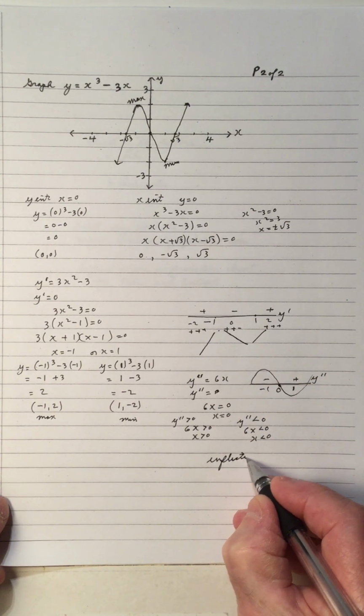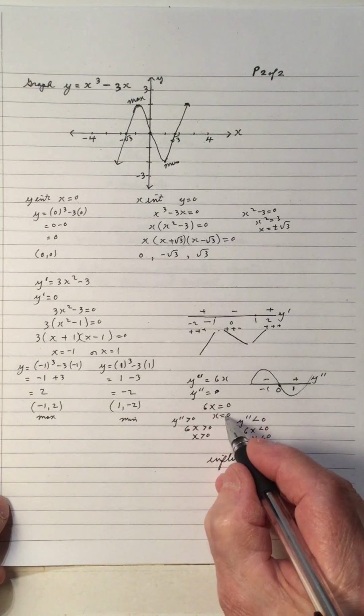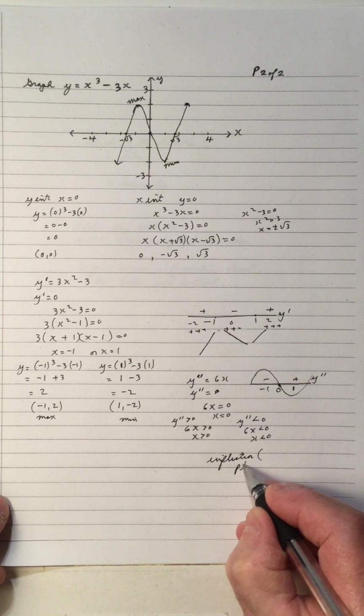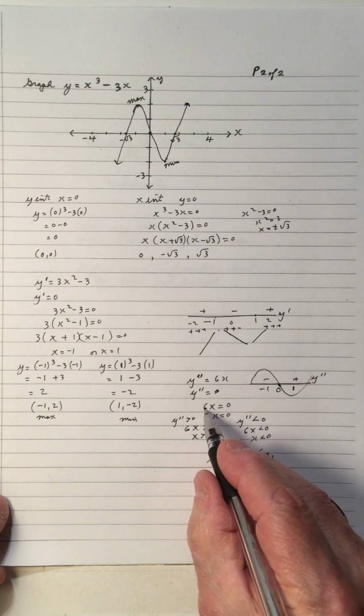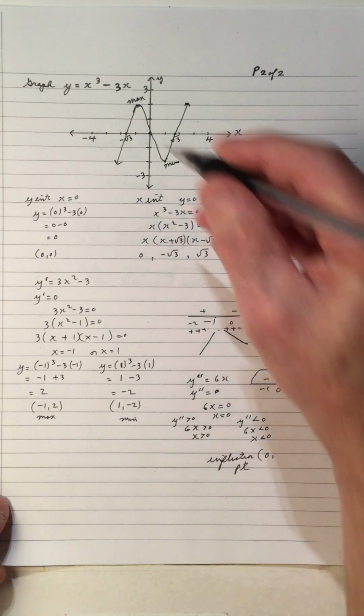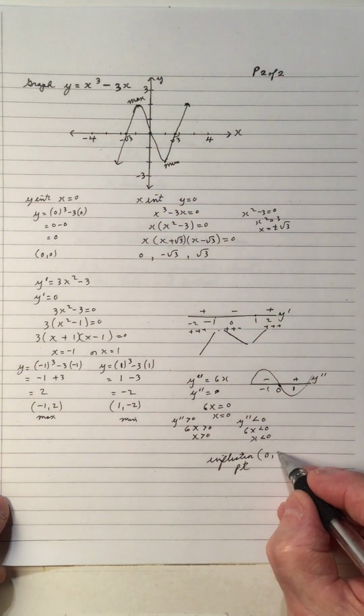The inflection point is when the double derivative equals 0. So 6x equals 0, x is 0. And when x is 0, you put 0 back in the main equation, you get a 0.